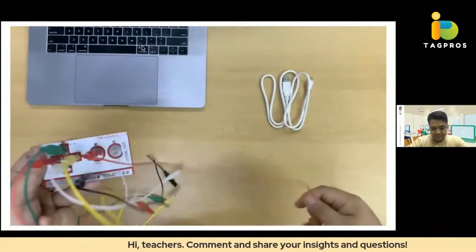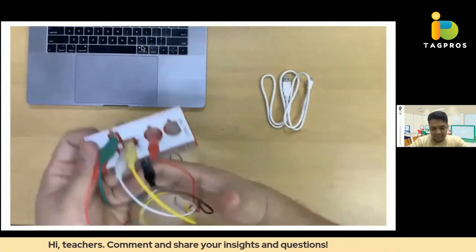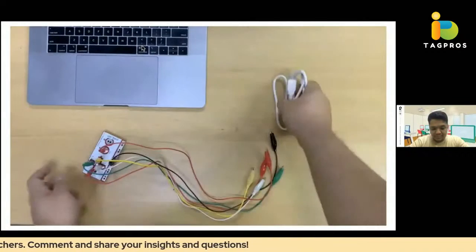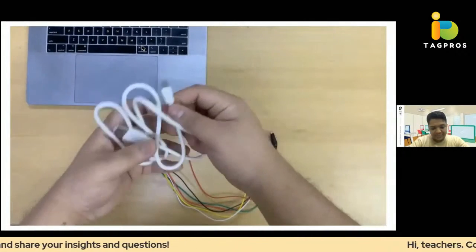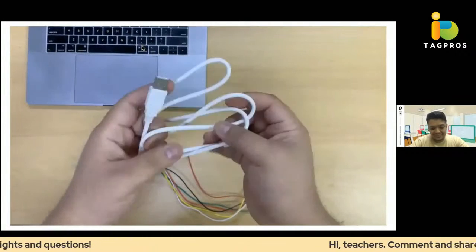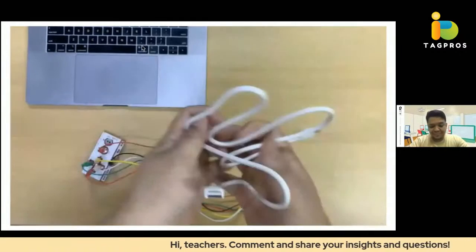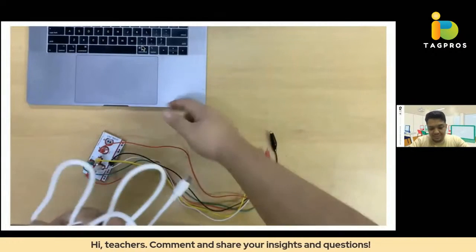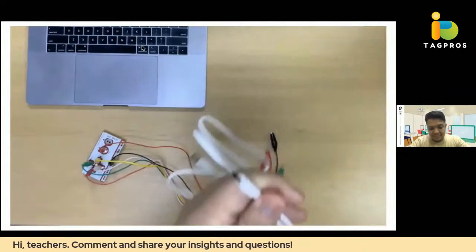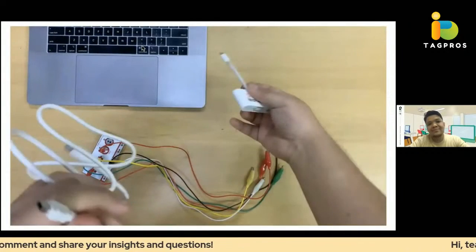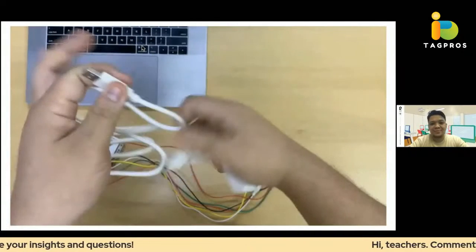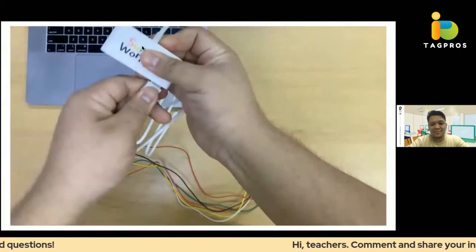The next thing we need to do is to use the USB to mini USB cable to connect our Makey controller into our computer. So with this, I'm going to use an adapter. So I just plug it in.